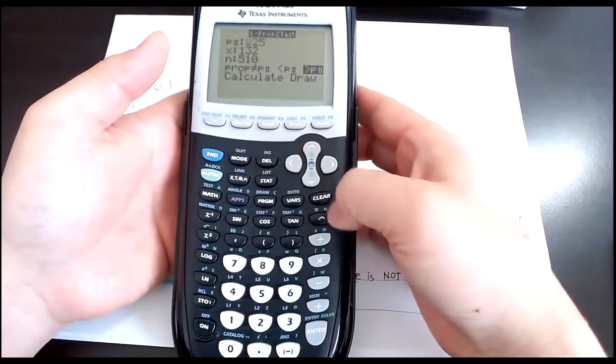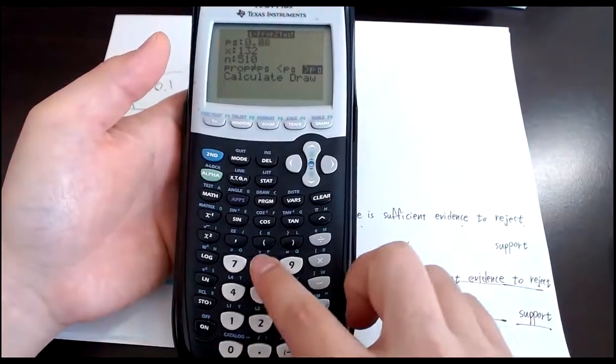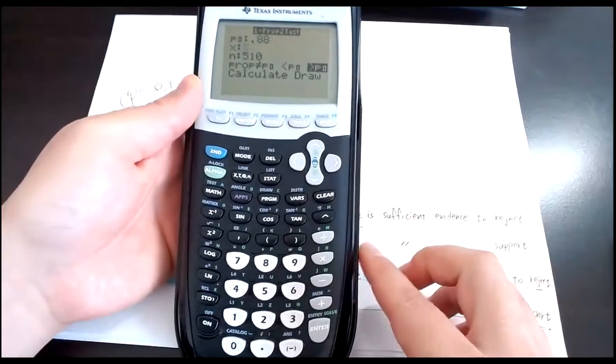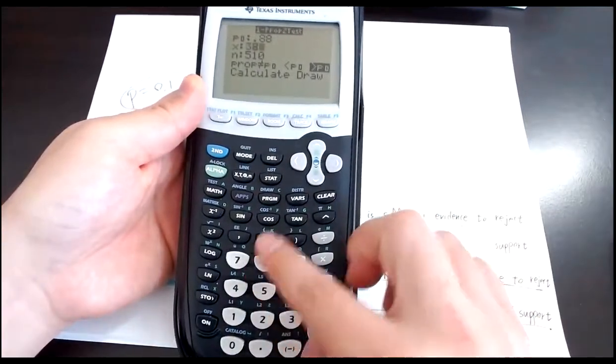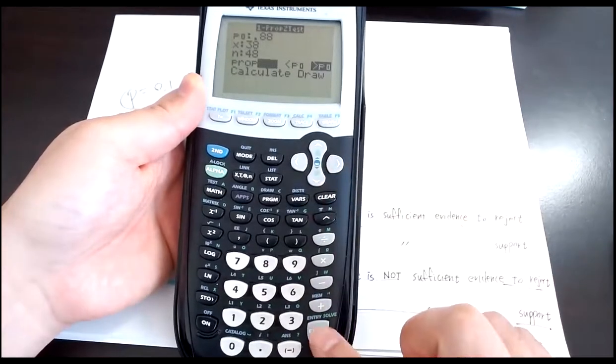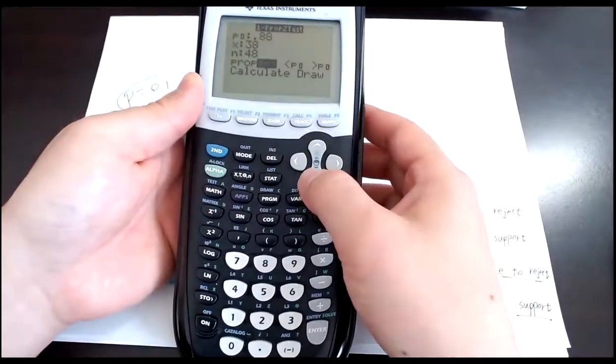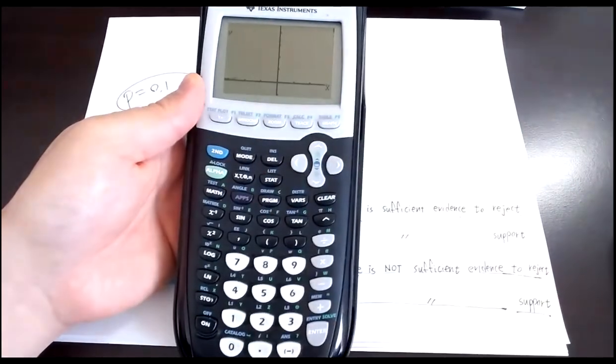All right, back to the calculator. So p sub 0 is 0.88, x is 38, and n is 48, and then we choose population proportion is not equal to p0 from the H1 options. Okay, so we draw.